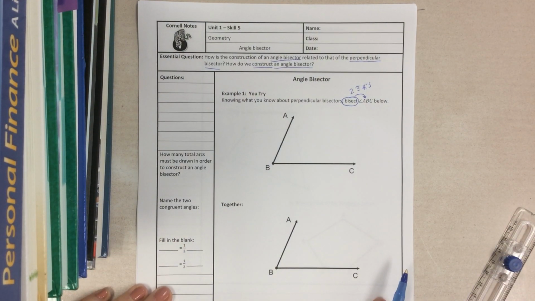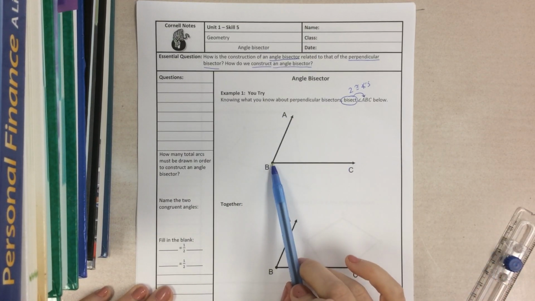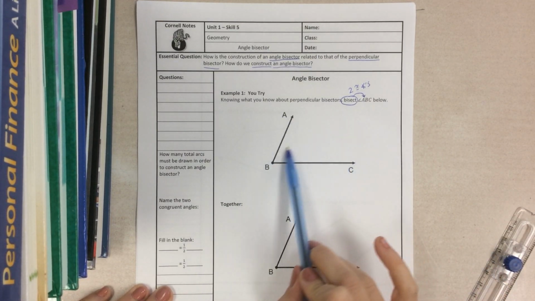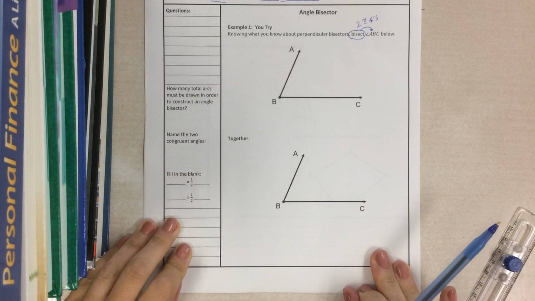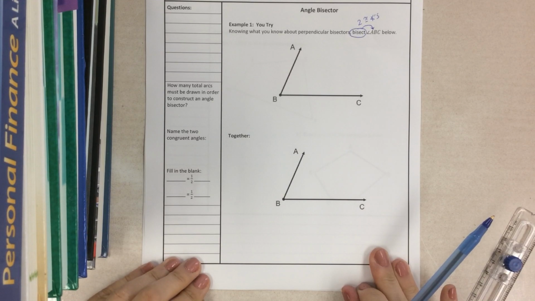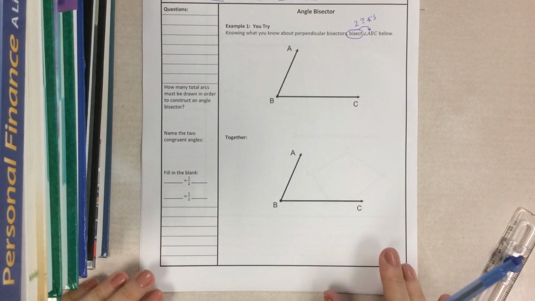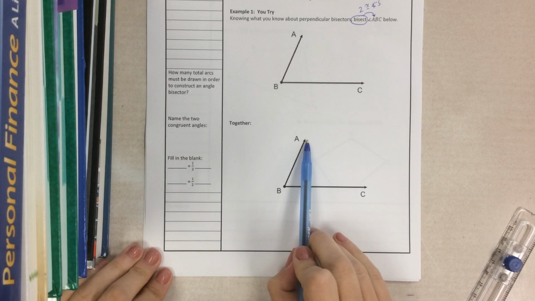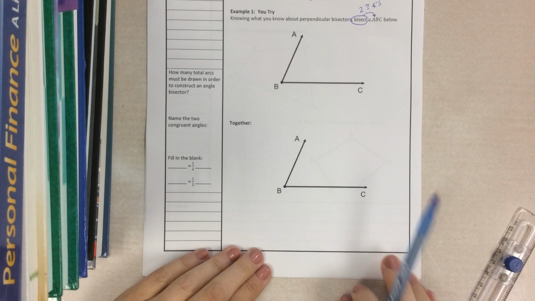Okay, so now that you've tried something up here, and again, you're trying to create a line that perfectly bisects the angle in half, basically. So we're going to go down here and do the together problem and see how correct you are. So when I look down here, we're going to take angle ABC and bisect it. So we're going to cut it in half.